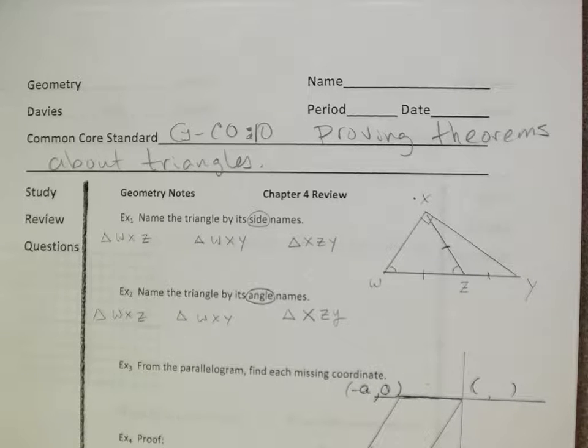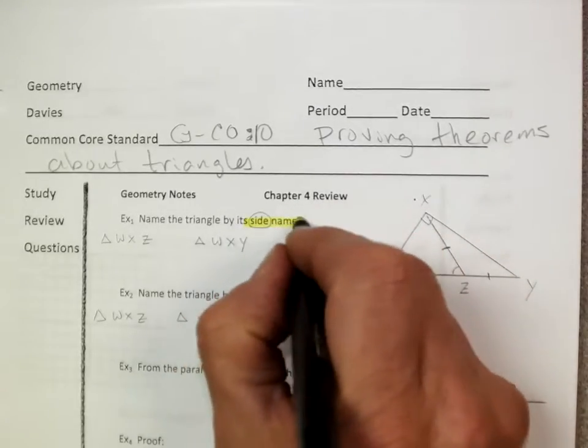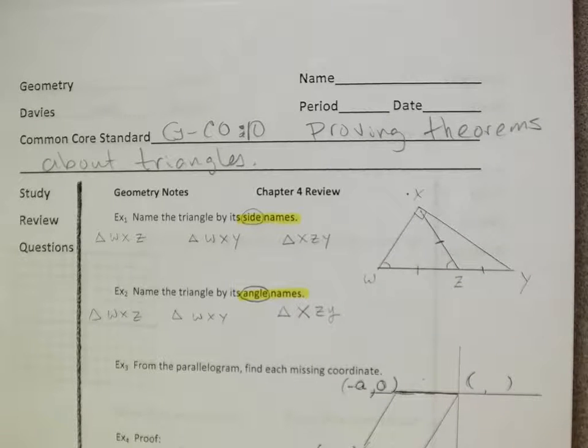Okay, example 1 needs names. So I'm going to highlight something. It's circled, but I'm going to highlight the whole thing about side names and angle names. For side names, we've got things like isosceles, scalene, and equilateral, right? Those are our side names. So let's take a look at it. First of all, triangle WXZ.